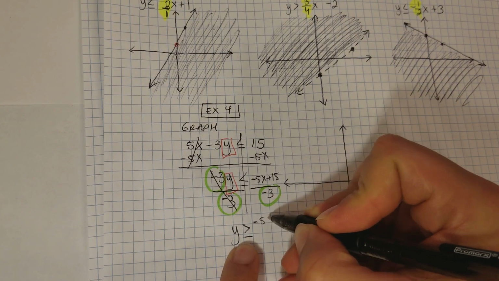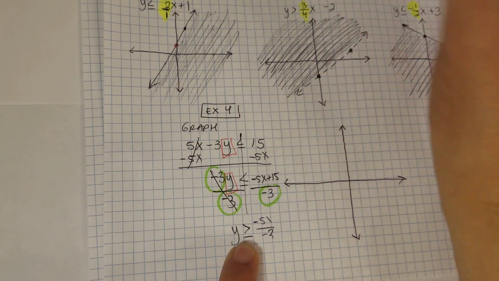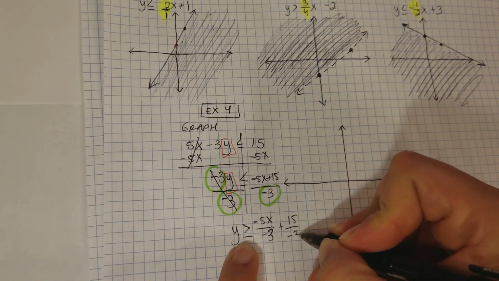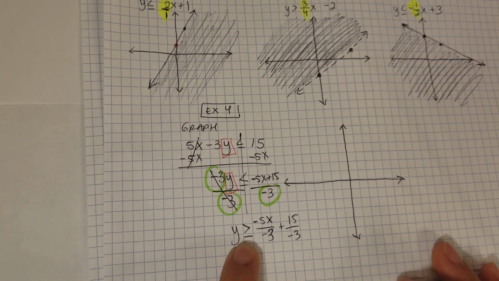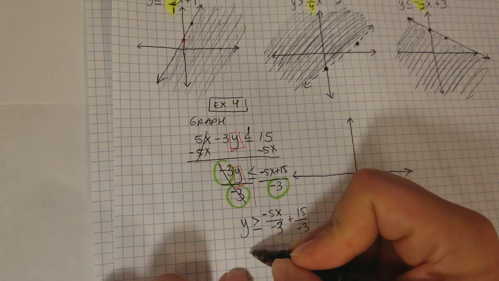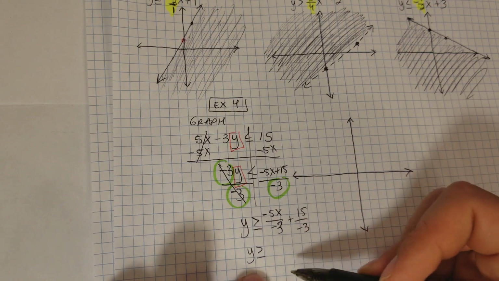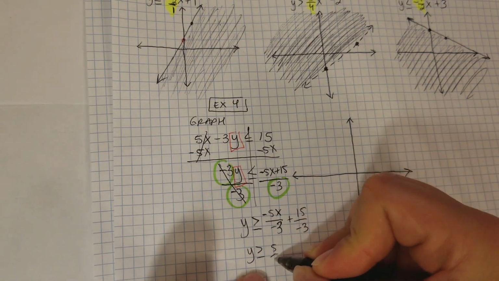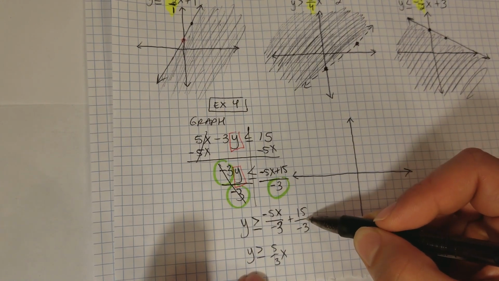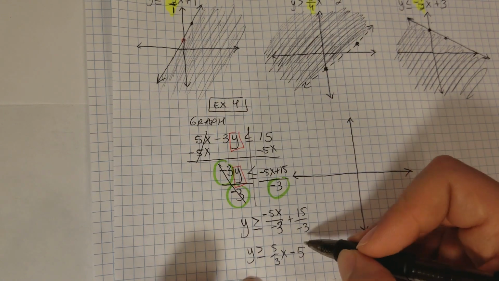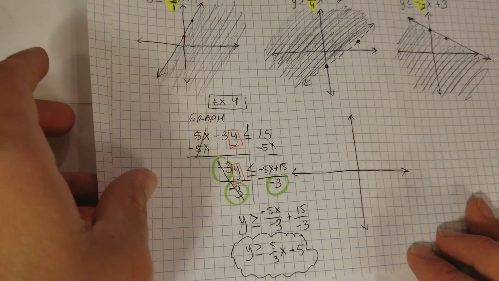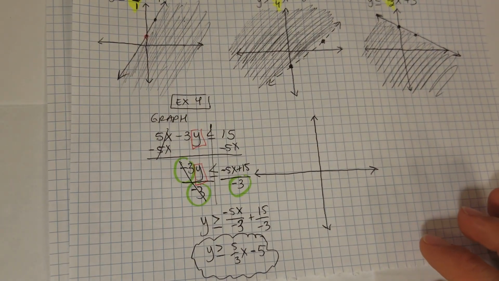That stuff on top, so negative 5x over negative 3, plus 15 over negative 3. Okay, finally, so we're almost done. We have to simplify this. We want to get rid of the negative, so this will end up being y is greater than or equal to 5 over 3x, and then plus, actually no, this will be a negative. 15 divided by negative 3 will be negative 5. So the final answer, and it's something we could actually graph, is y is greater than or equal to 5 over 3x minus 5.